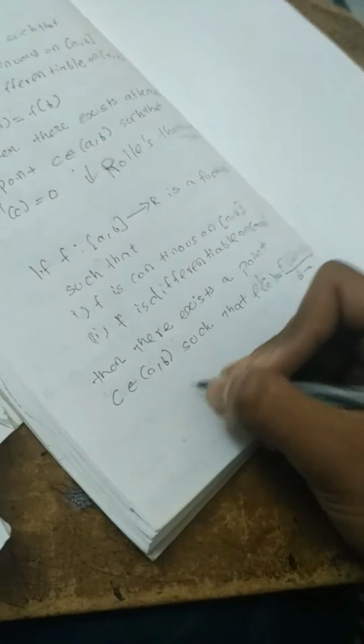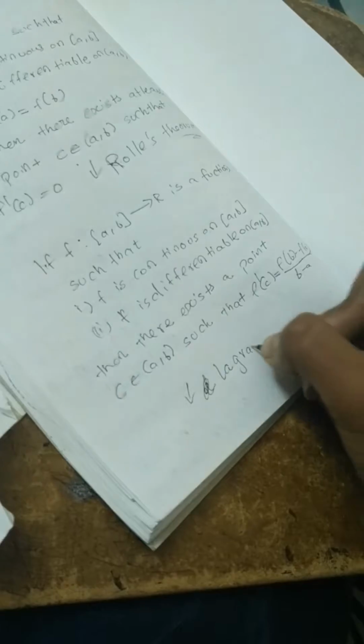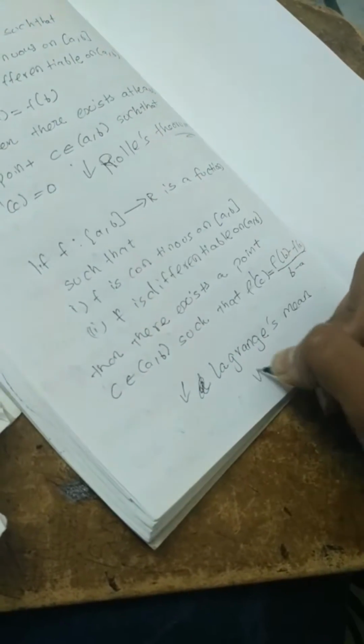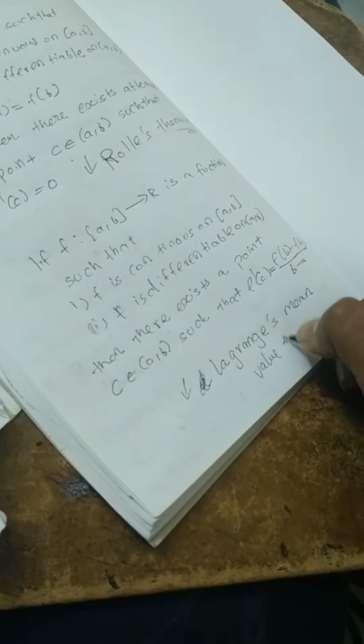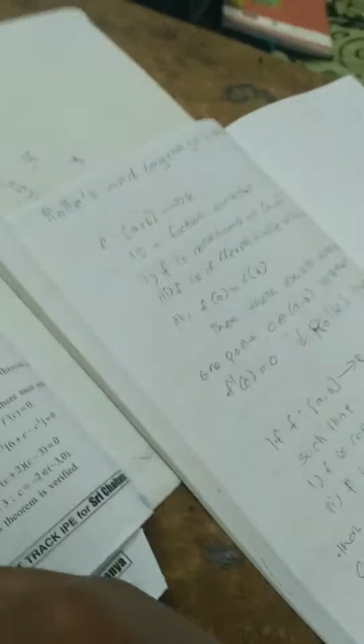So this is Lagrange's mean value theorem. Rolle's theorem has been defined like this. Now let us go to the first question.